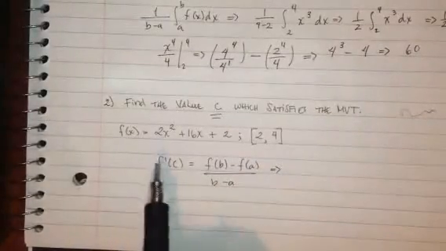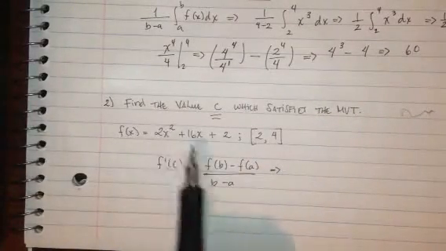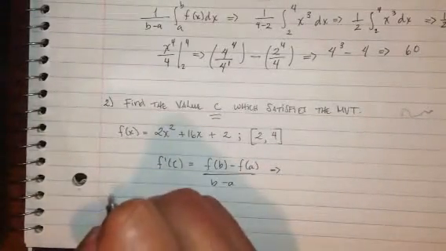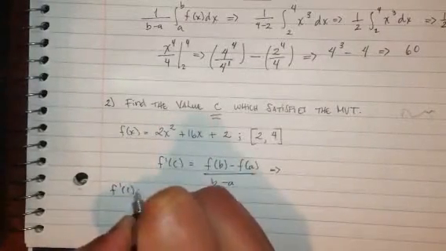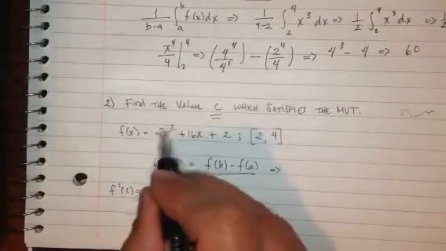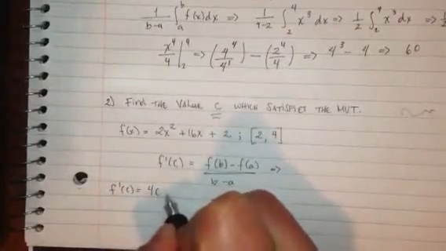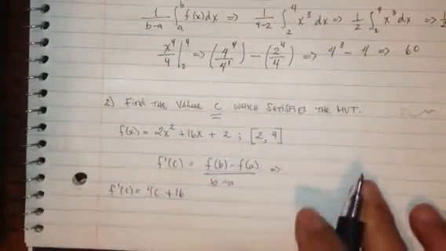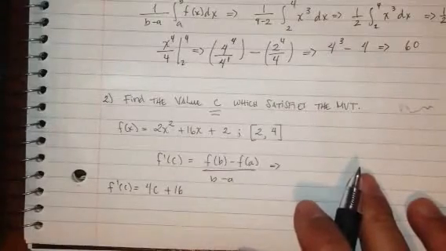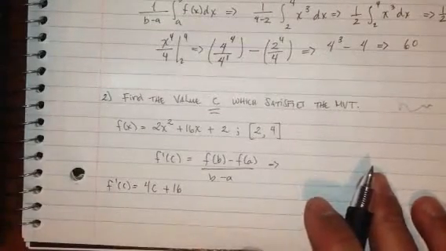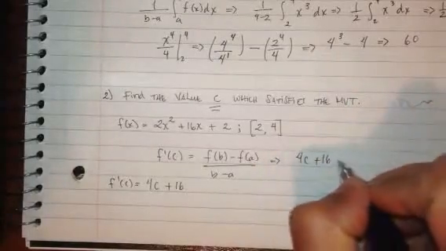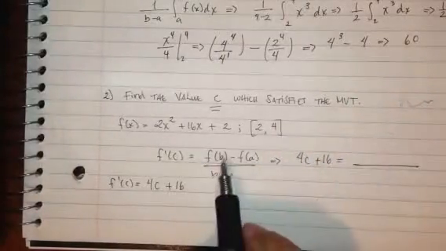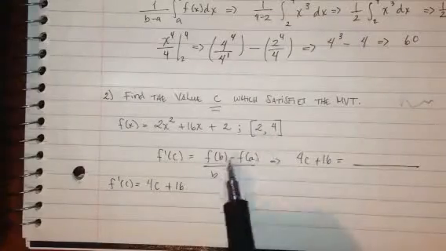Okay, so what's the derivative? Well, the derivative of this guy, f prime of c. I'm just going to use c instead of x. So that's going to give me 4c plus 16. And that's it. Okay. So then I have 4c plus 16 is equal to, now f of b, remember a and b, so f of 4.